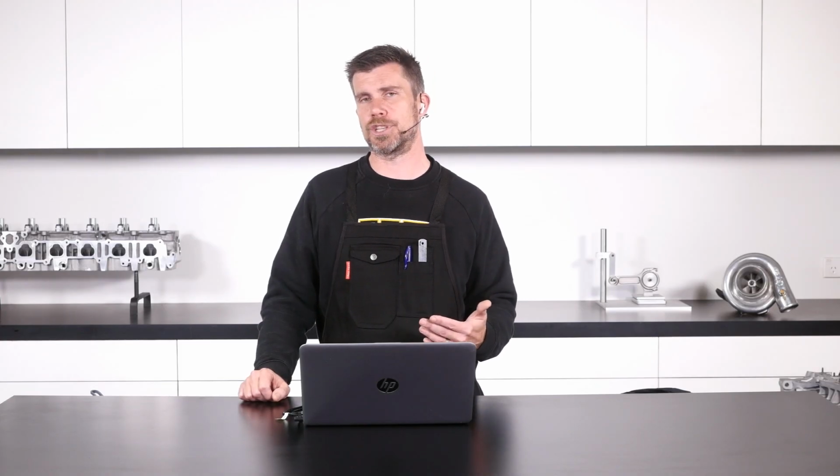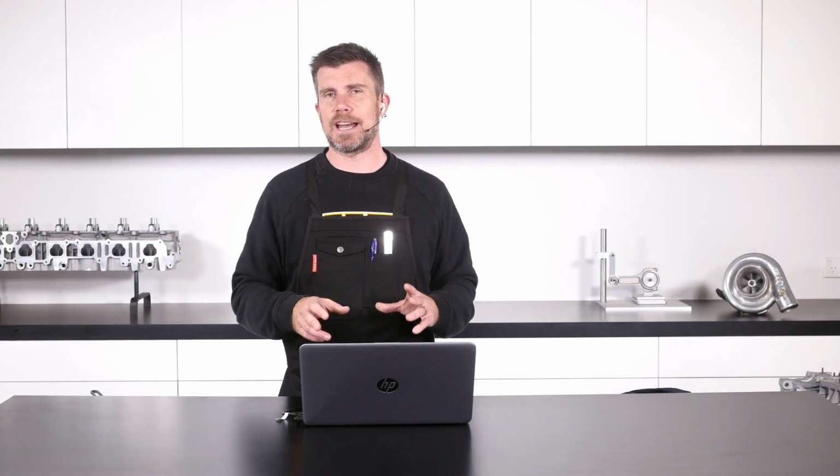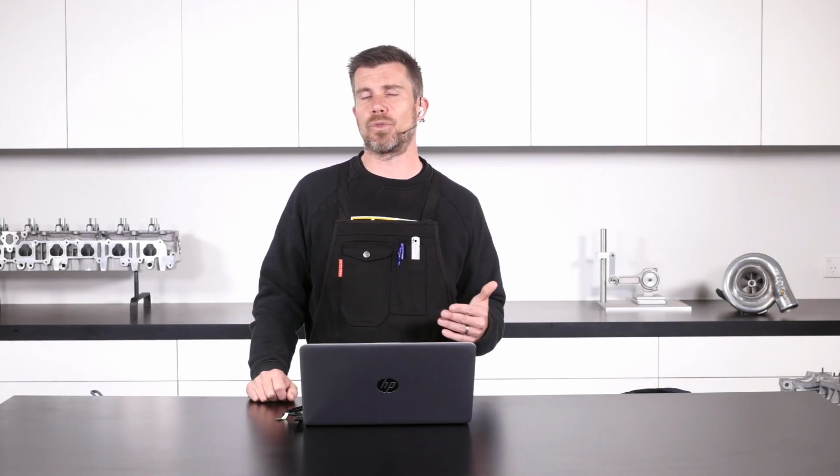So artificially, this can limit the amount of boost pressure that you can make. So if you want really good response and you're an OE manufacturer, that might be the sort of angle that you're going to go with.